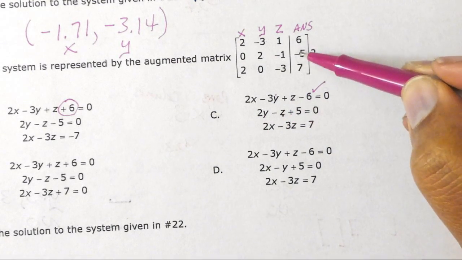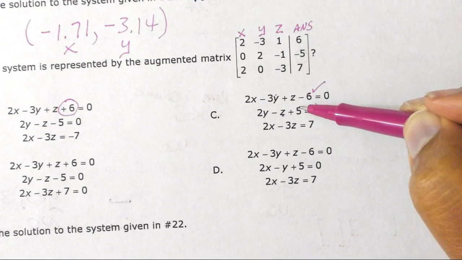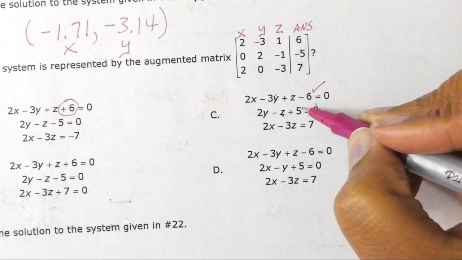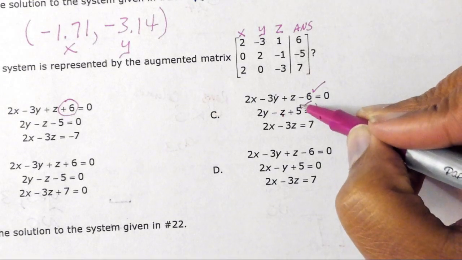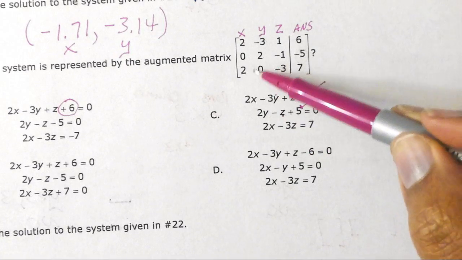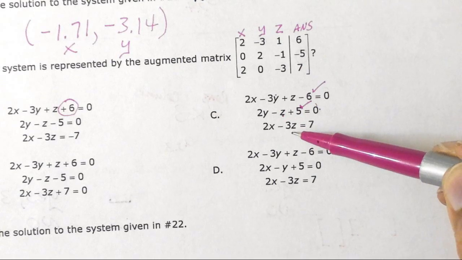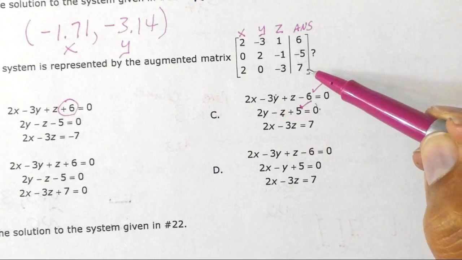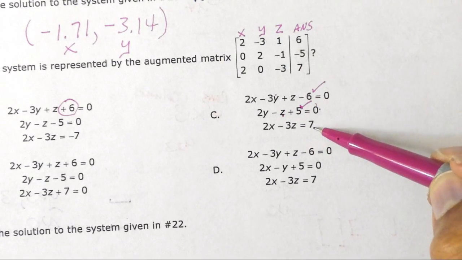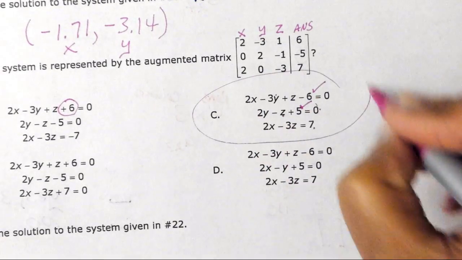And that -5, if it was over here, when I move it to the other side, becomes a +5. All check. One more row to go. 2 for my X, no Y values. A -3 for my Z, and a 7, which is on this side of the equal sign. Check, check, check. C is my answer.